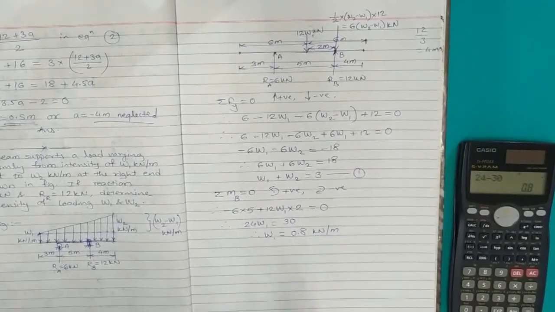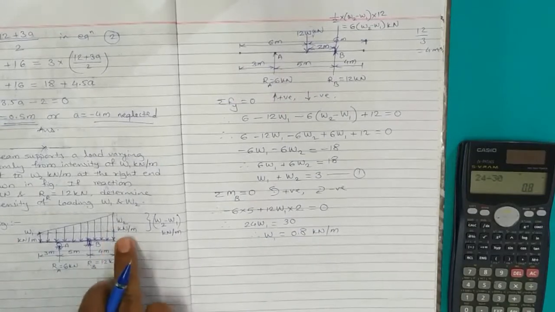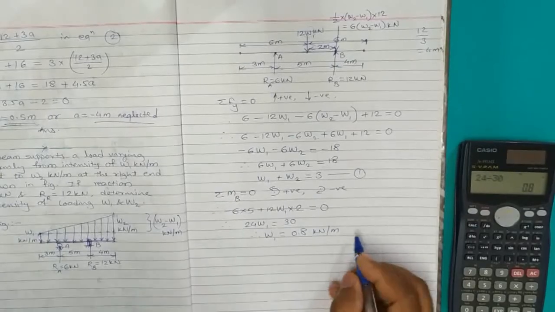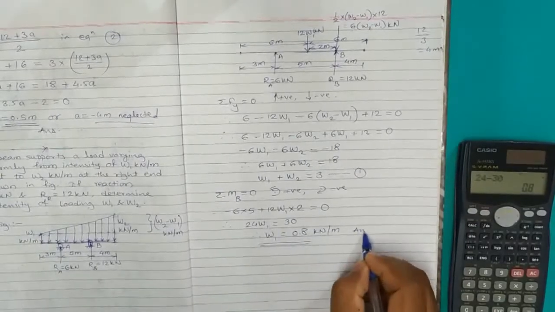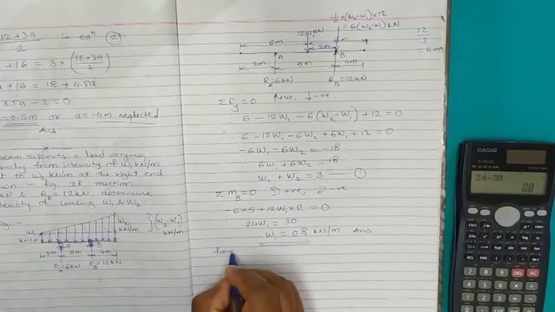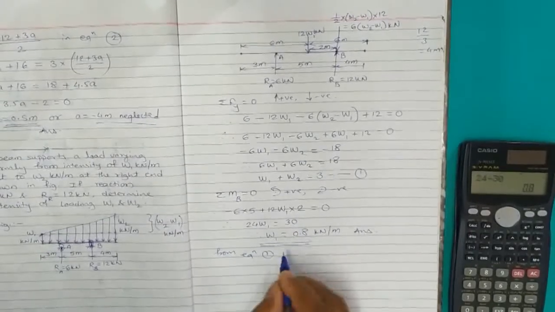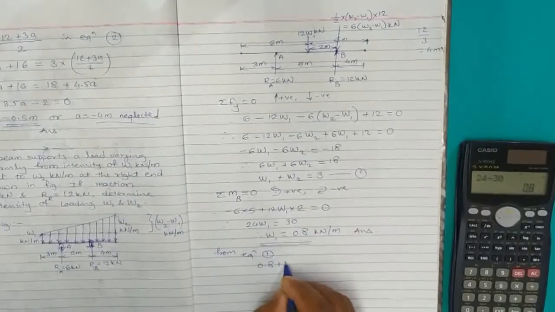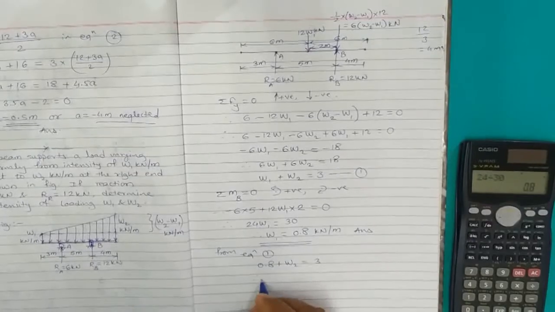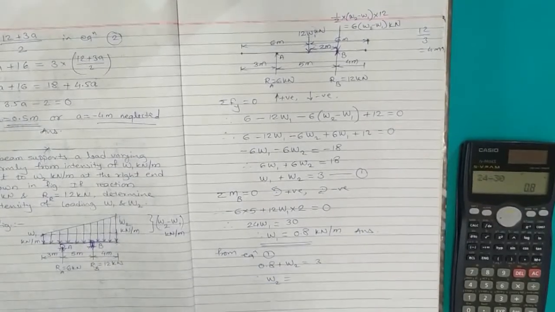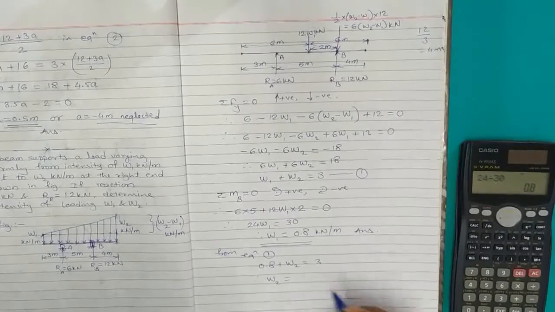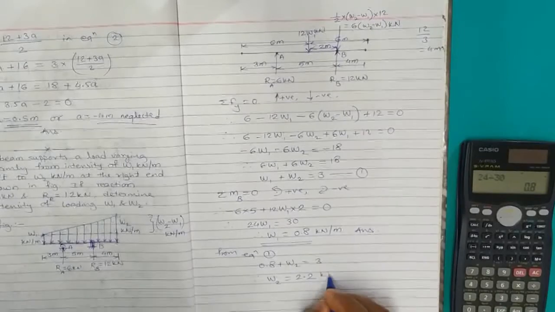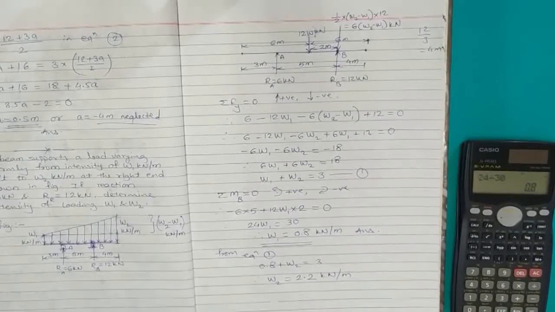Remember, W1 is not a load, it is intensity. It is measured in kilonewton per meter. So W1 is 0.8 kilonewton per meter. One of the answers. Now from equation number 1, we substitute this value of W1 and we get 0.8 plus W2 equals to 3. So W2 is going to be equals to 3 minus 0.8. That comes out 2.2 kilonewton per meter. Okay.